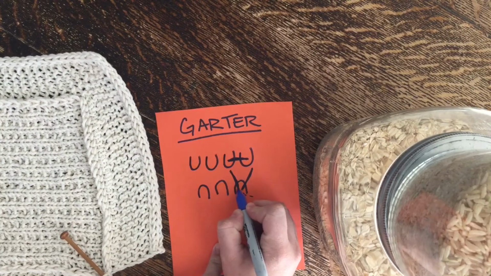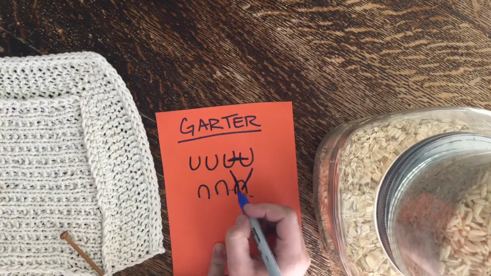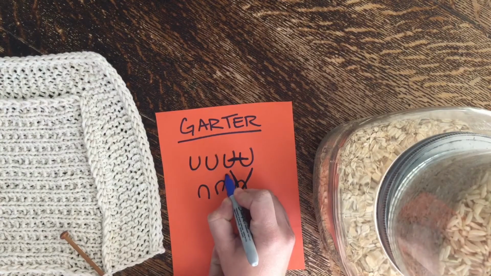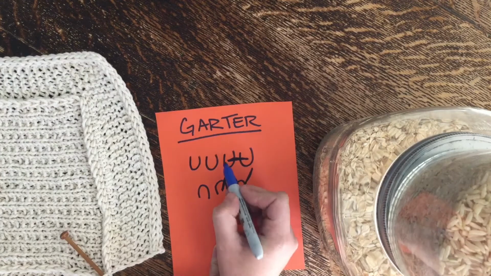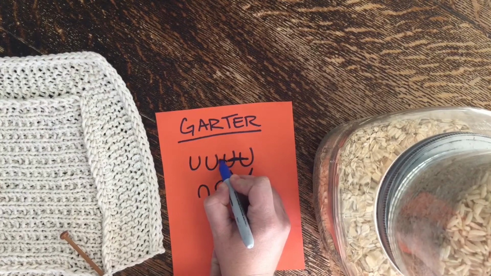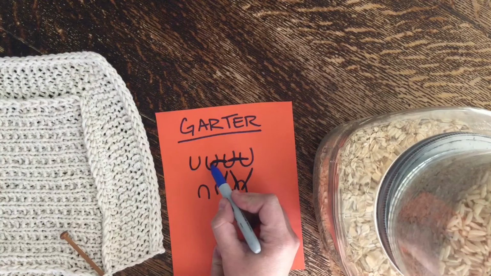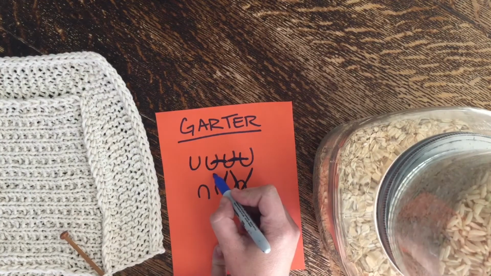So again, your yarn, on our pretend page, it's going to be below. We're going to go up into this stitch, then we're going to go underneath this loop, out over here, and down, and then you're going to go down again into this loop.